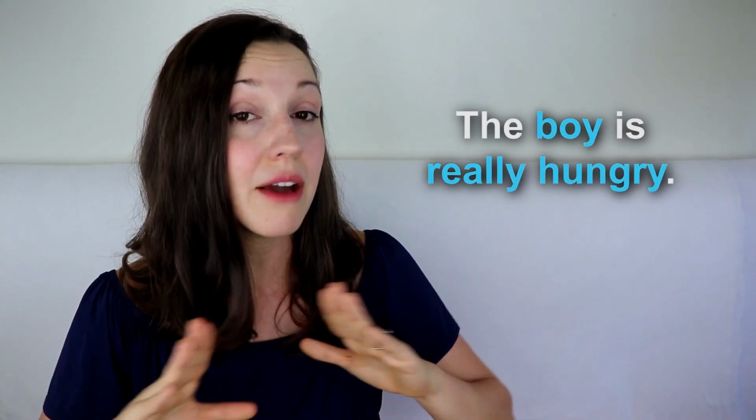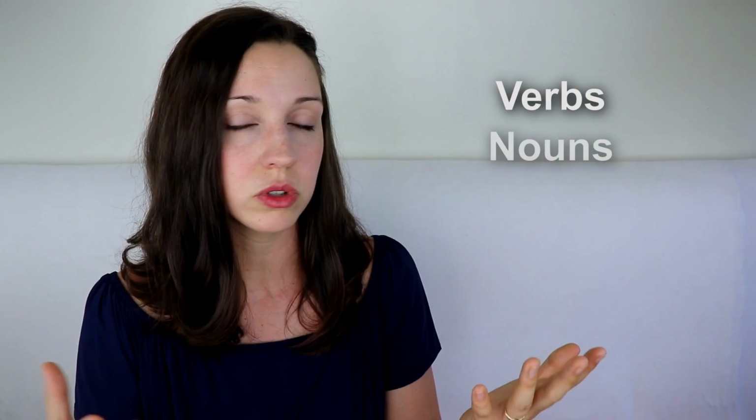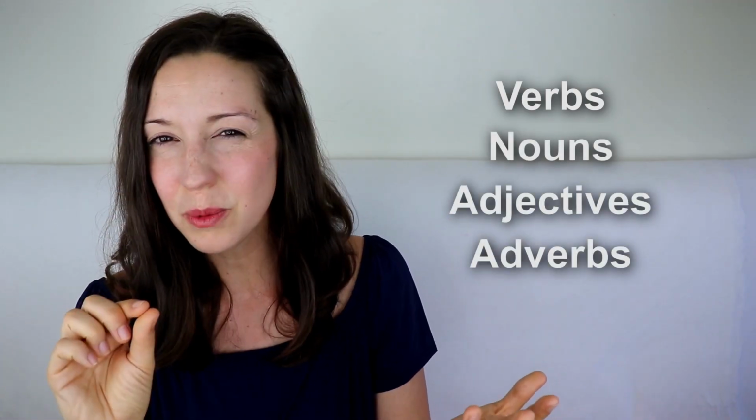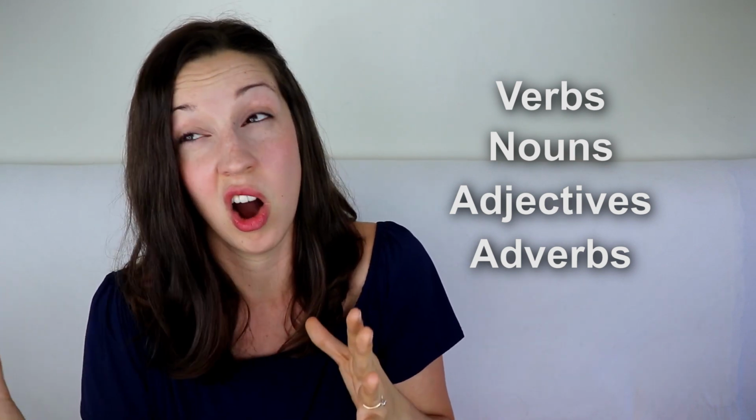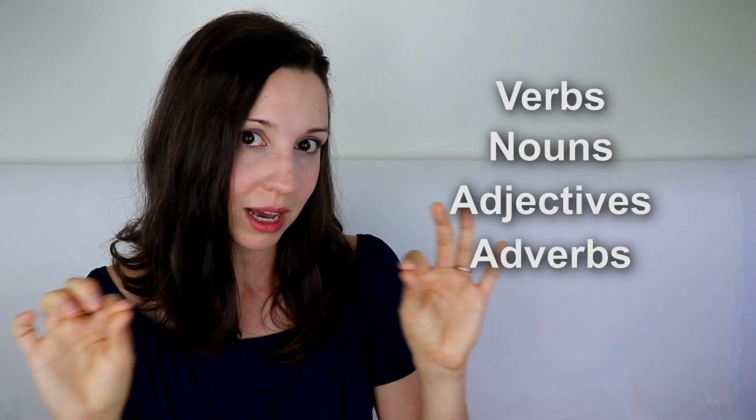So the stress of every sentence is unique depending on how many important words are in that sentence. Important words are often verbs, nouns, adjectives, adverbs. Usually those little words, the, is, on, those aren't usually the stressed words. So you can visualize the sentence and practice that stress.